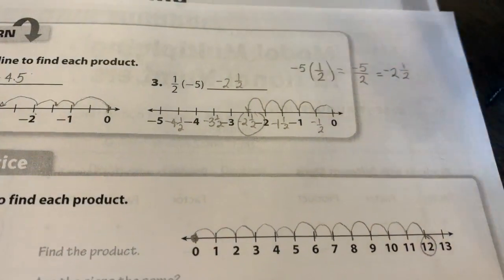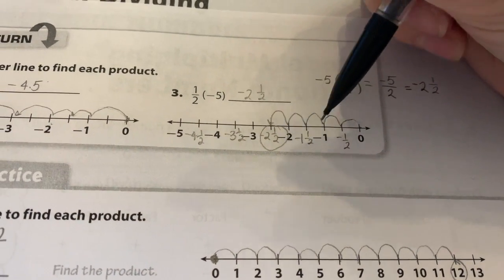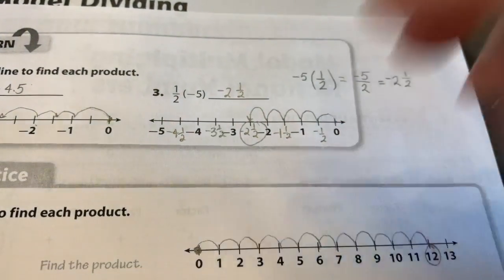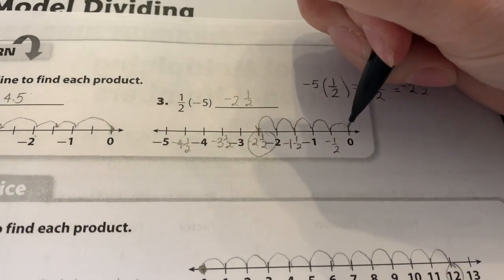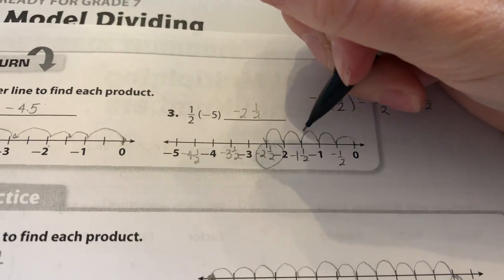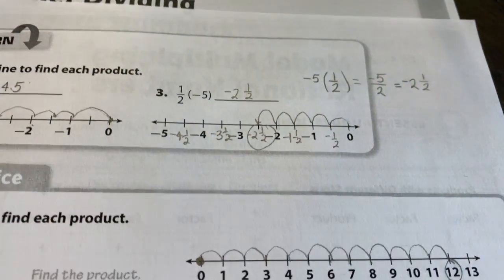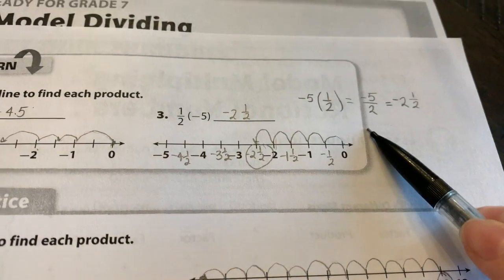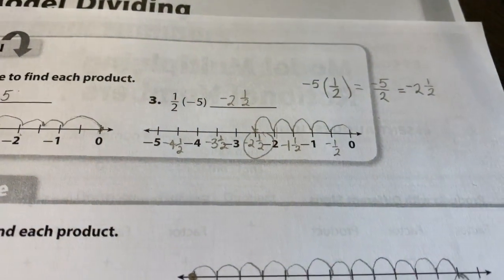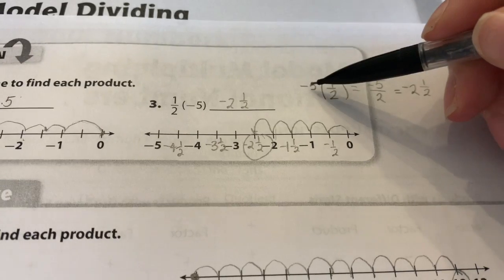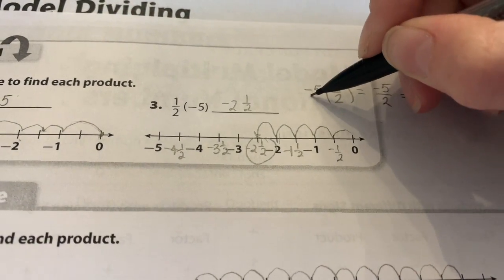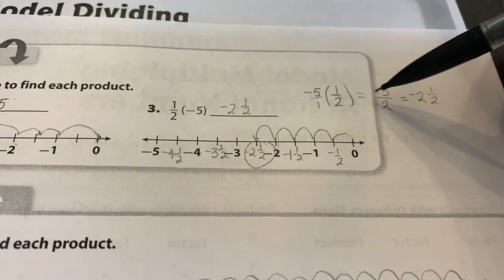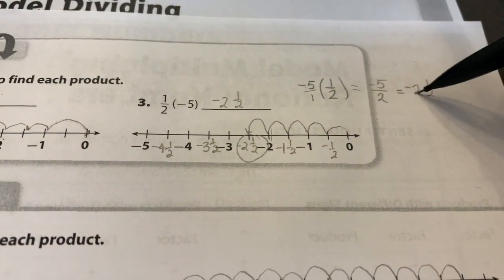Over here, same thing. This one was a little easier to move because they're all by halves. Moving 1/2, 5 times to the left. So it's 1/2, 2, 3, 4, 5. You land on -2.5. Using the rules, I know I have different signs, so my answer is going to be negative. So there's no simplifying I can do here, so I just do -5 times 1. Remember, this is just like that. It's over 1. -5 over 2, which is -2.5.